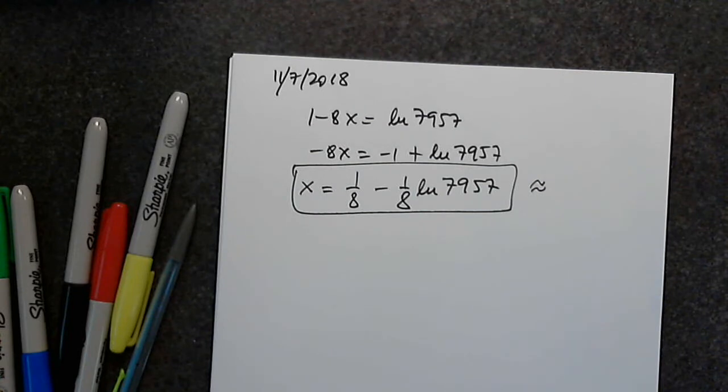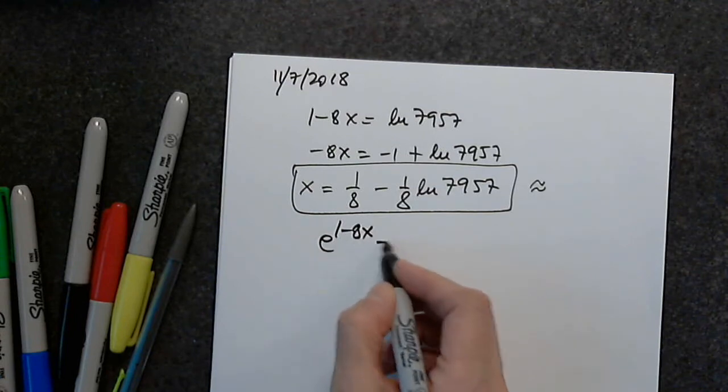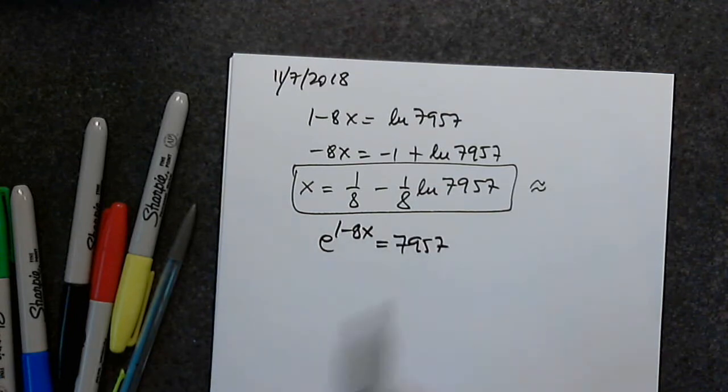Now, let me look and see what was the equation. What was the original? Okay, so I have to copy it. So this is e to 1 minus 8x equals 7,957.